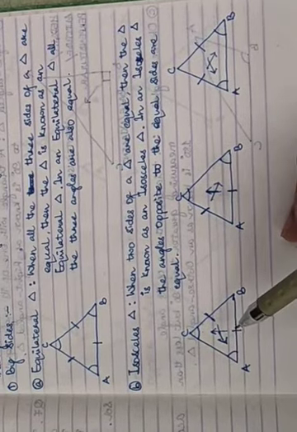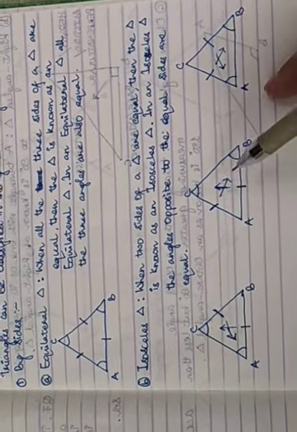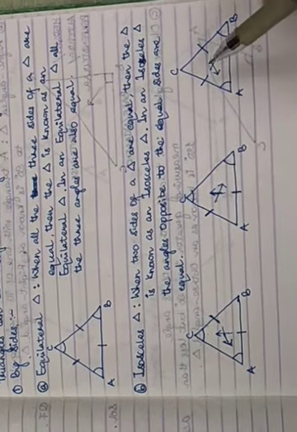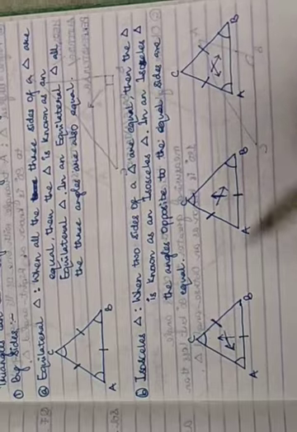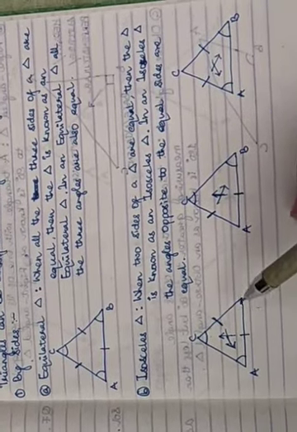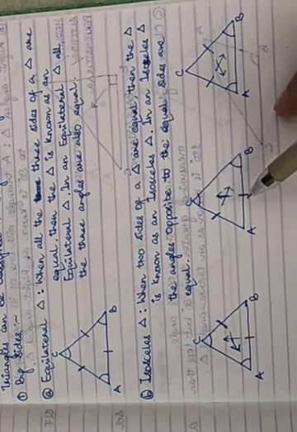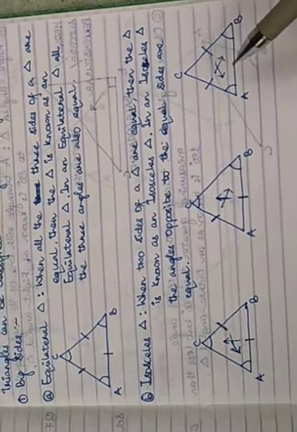See the marking. Here I have marked side AB and BC. Here I have marked AB and CA, and here I have marked AC and CB. I have picked three different sets of equal sides, isn't it? For this triangle, these two sides are equal. For this triangle, these two sides are equal. And for this triangle, these two sides are equal.